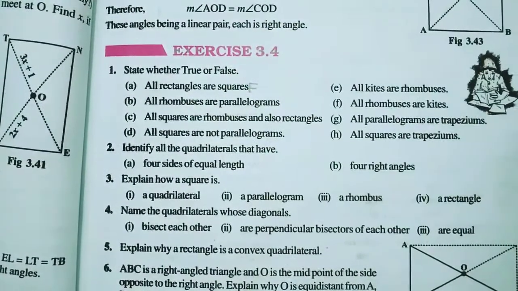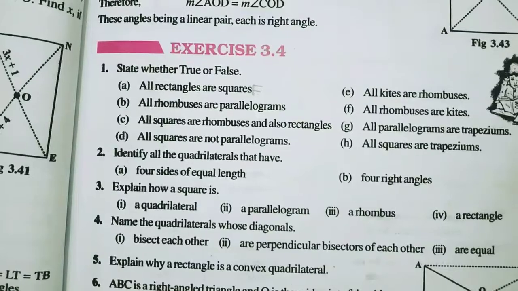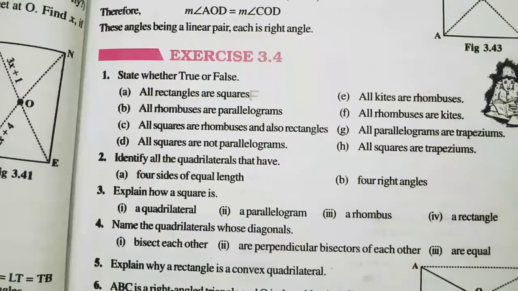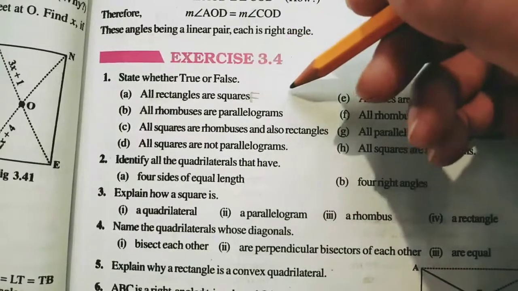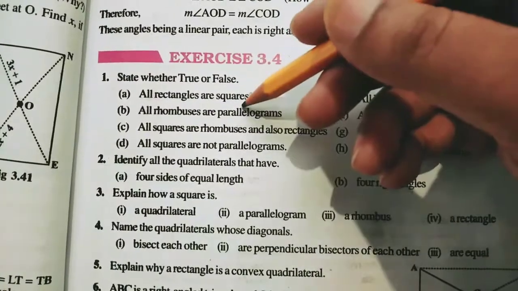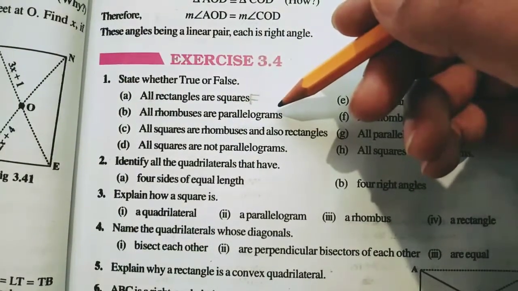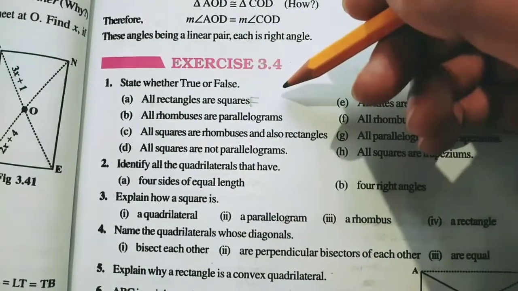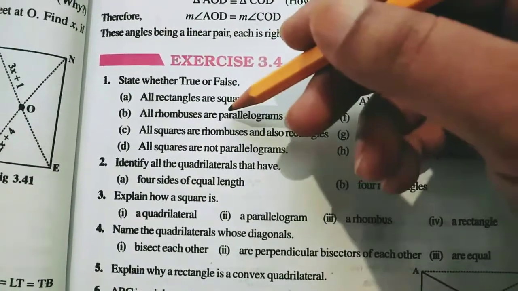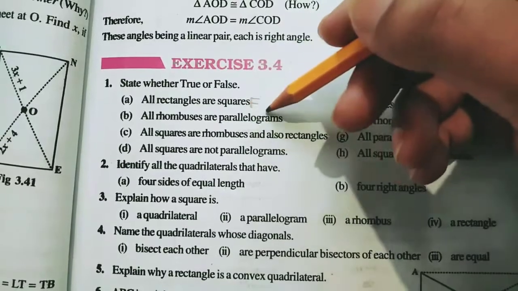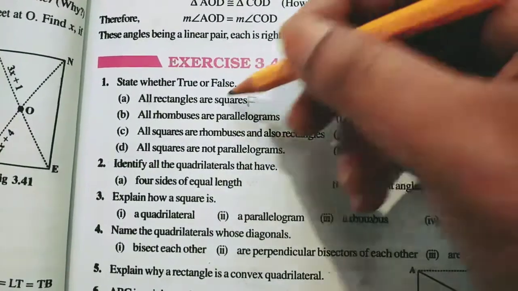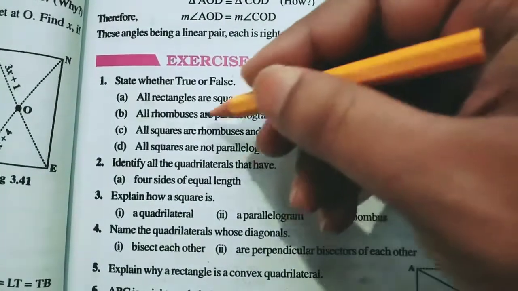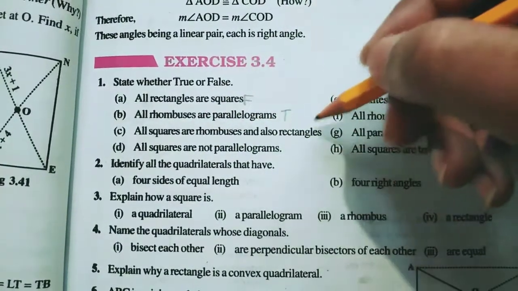Now all rhombuses are parallelograms. Rhombus means it is like a square where all the sides are equal but it is slanting. Okay, so all rhombuses are parallelograms, right? Because it is like a parallelogram because the diagonals bisect each other. Okay, and opposite sides are parallel also. In a parallelogram the opposite sides should be parallel, so that's why all rhombuses are parallelograms also. So it is true.